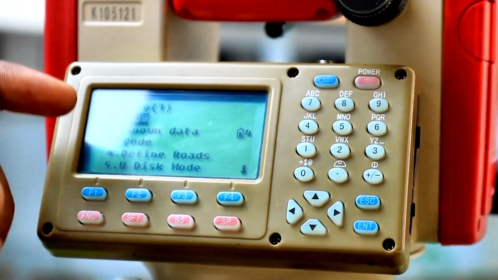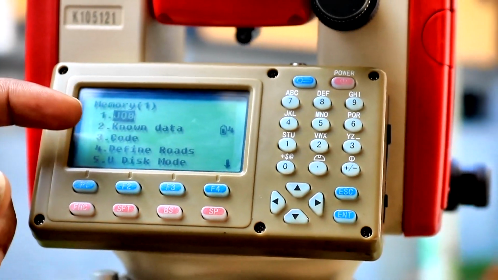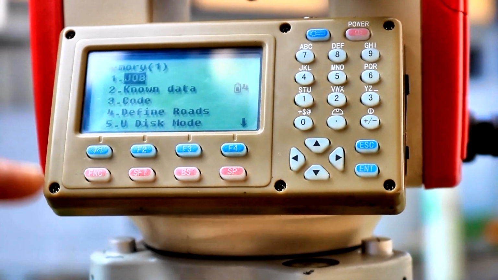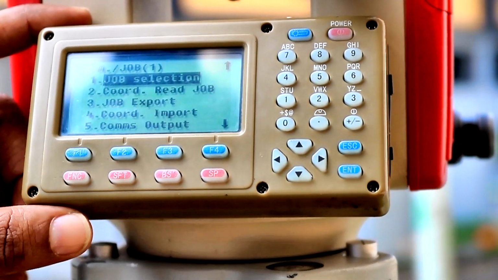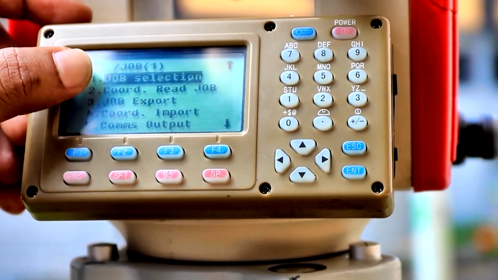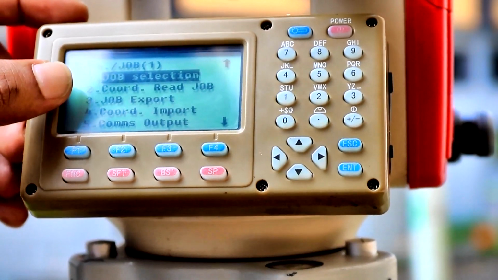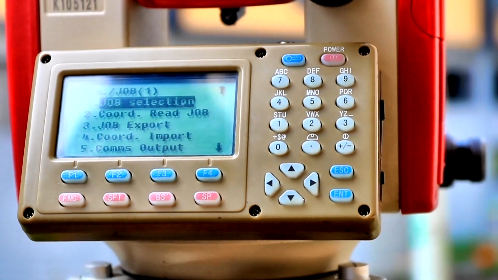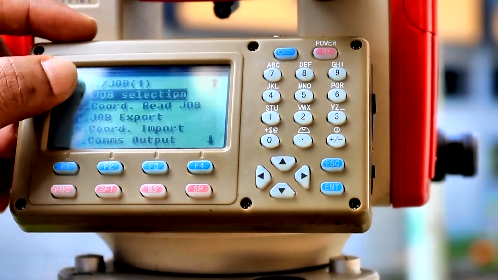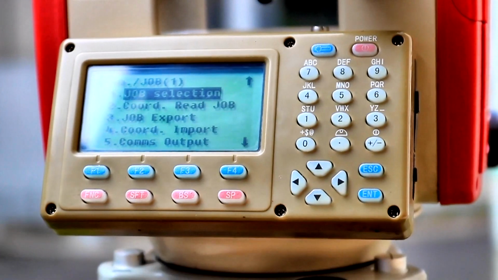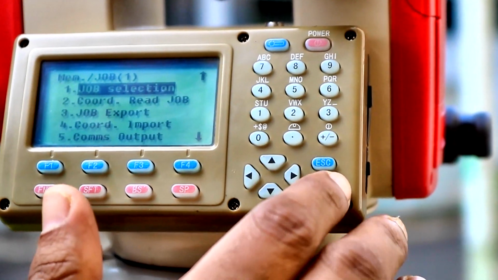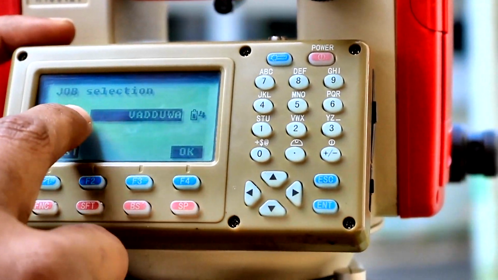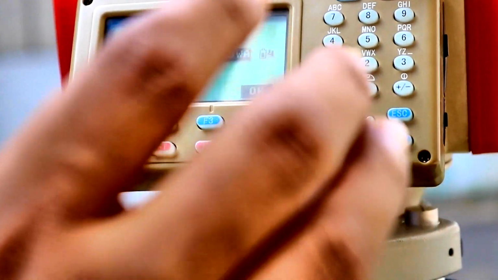Go to memory. There we can see a job, known data, code, defined roles, right? Lot of options are there. So we need to go to job. So job selection, coordinate read job, job export, coordinate import, command outputs, right? So here job selection. Now first we need to create a job. So first go to job selection. There is an already created job, so I don't need to continue that job. Today I am going to create a new job.